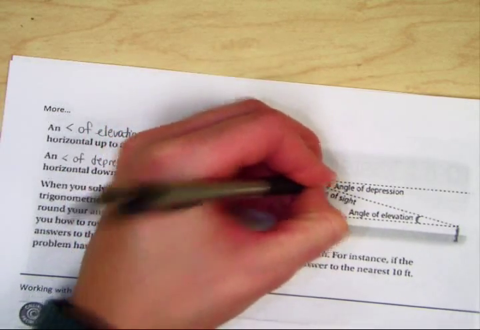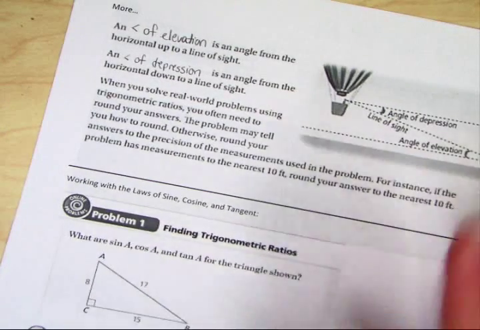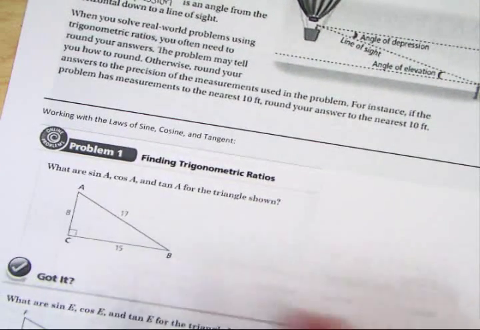This angle that's formed is called the angle of depression. We will use this in today's lesson. You'll learn a lot more about it with Mr. Ledbetter. Let's learn first how to work with the laws of sine, cosine, and tangent.